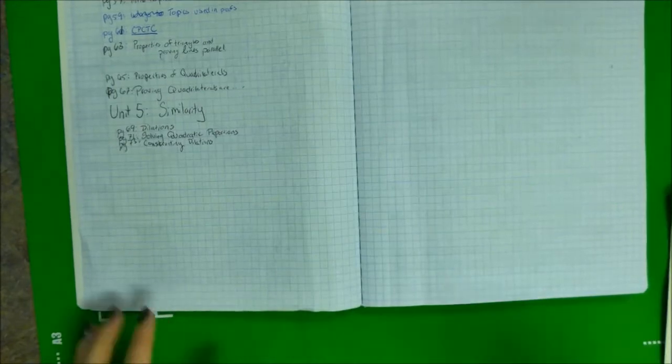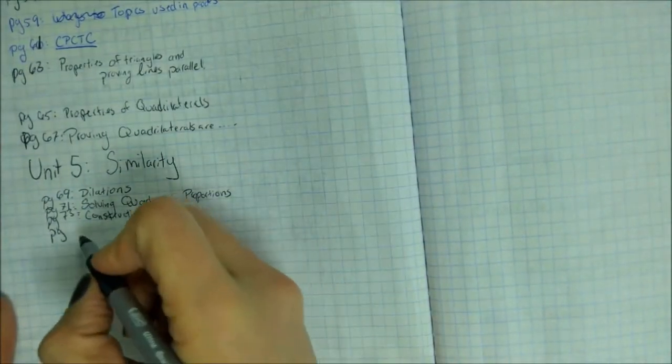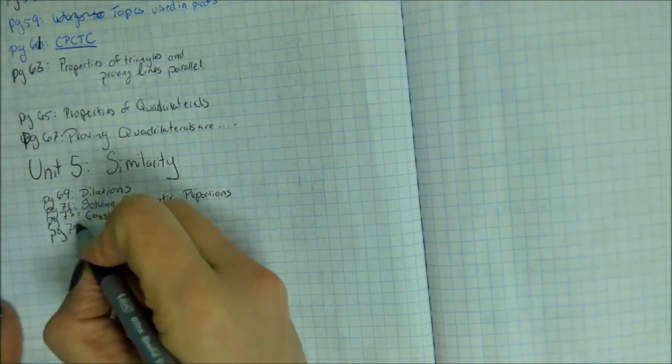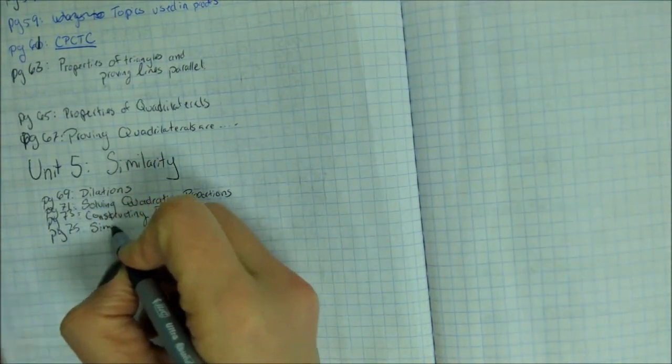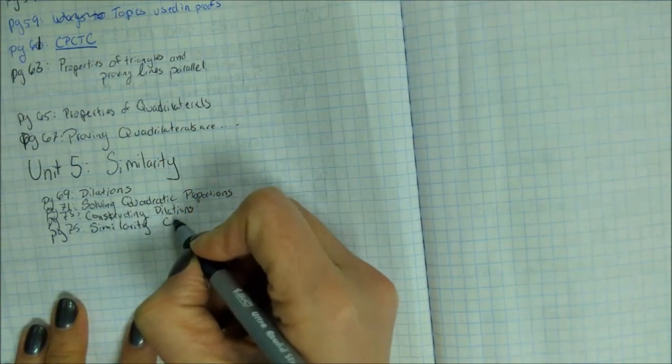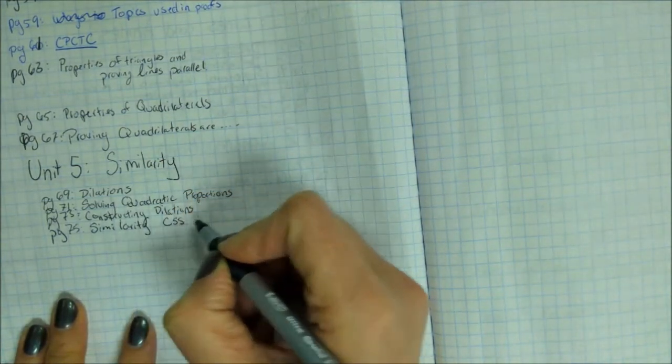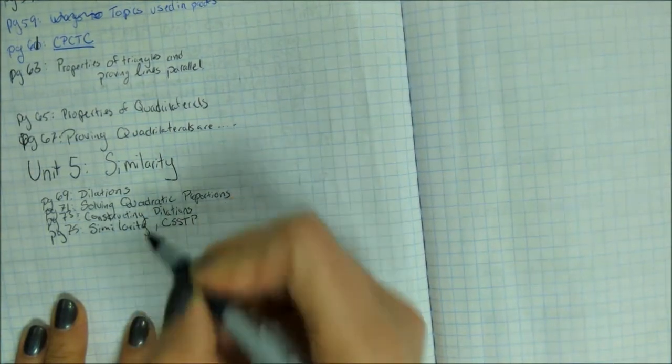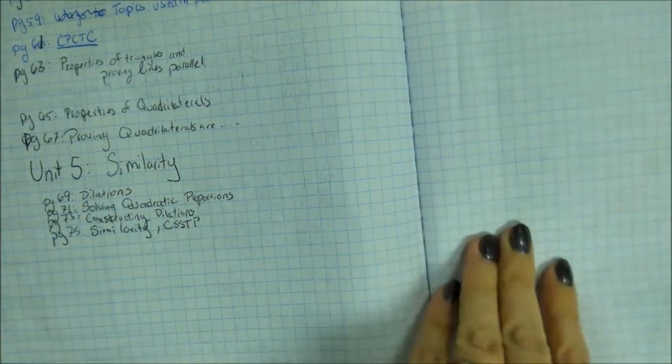So today we're going to talk about similarity statements. So let's get this going. Page 75, similarity in CSSTP. Okay, let's book it.